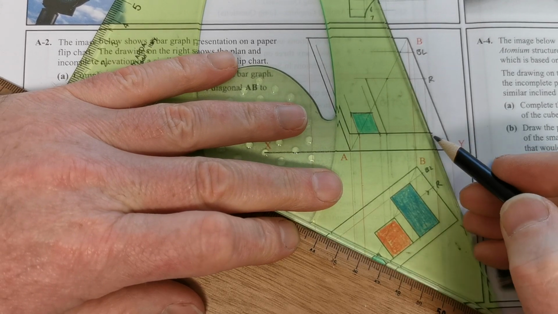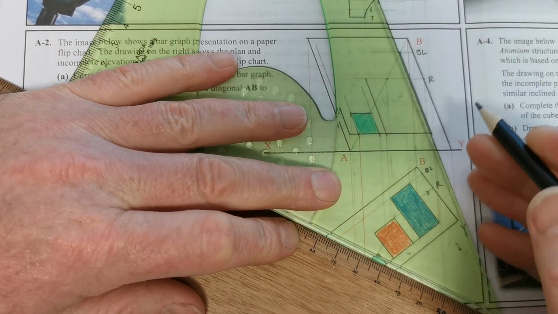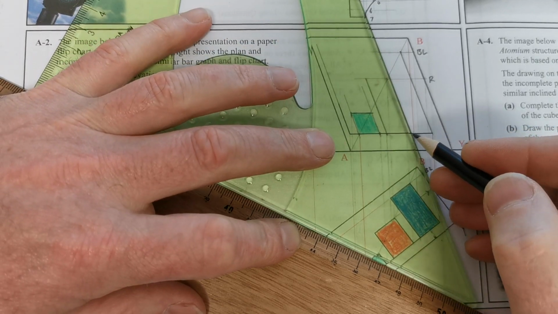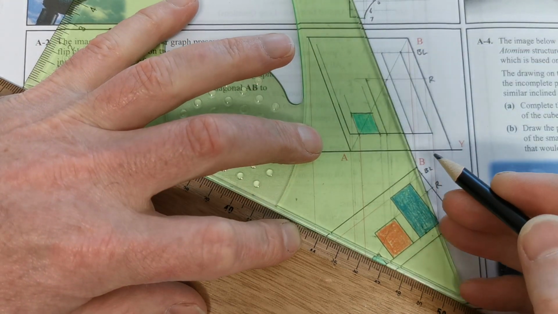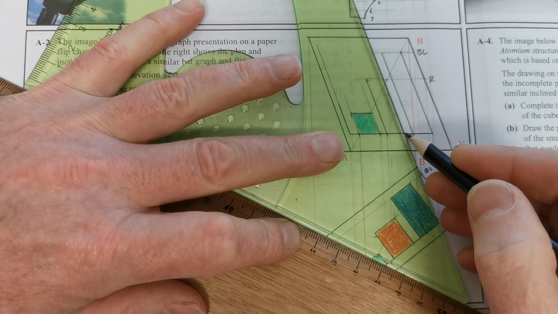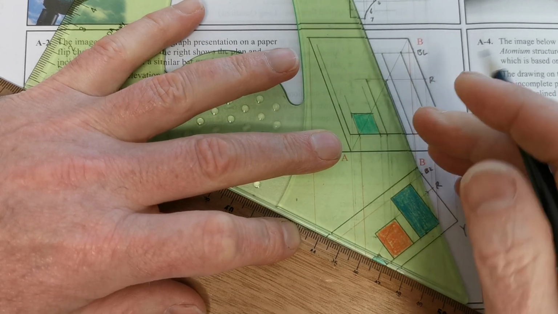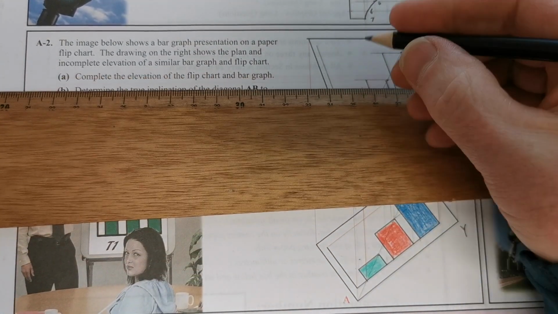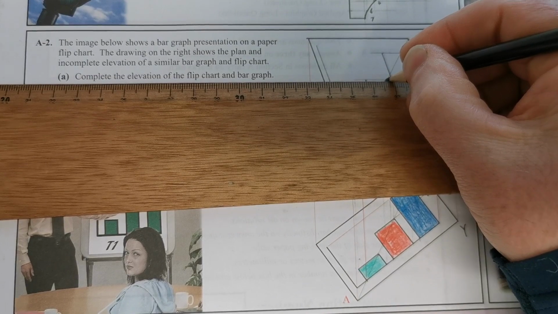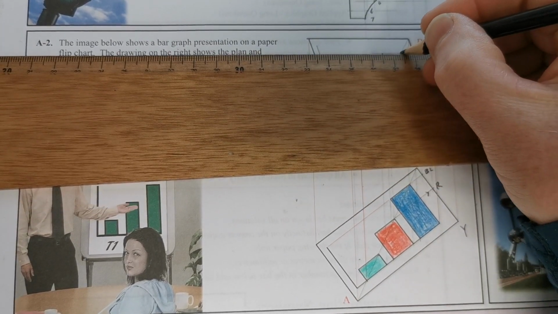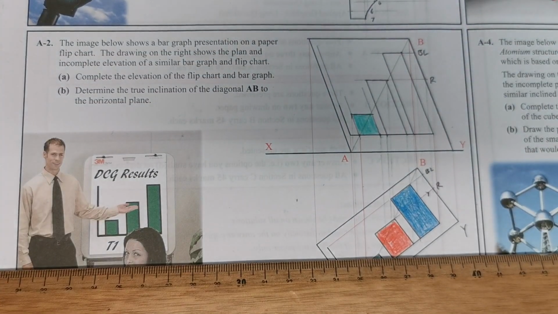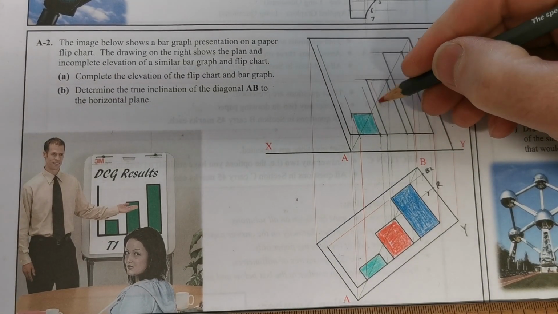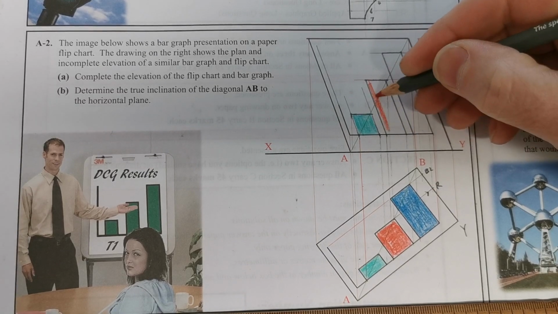So the outside one is here. Those are horizontal. And all that remains there then is just to finish off that little bit.